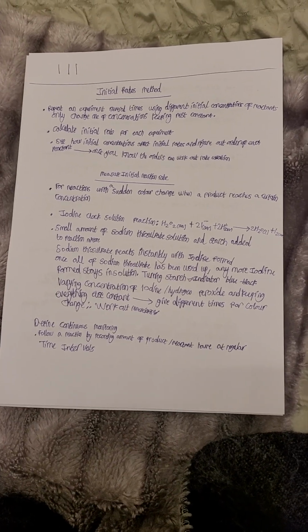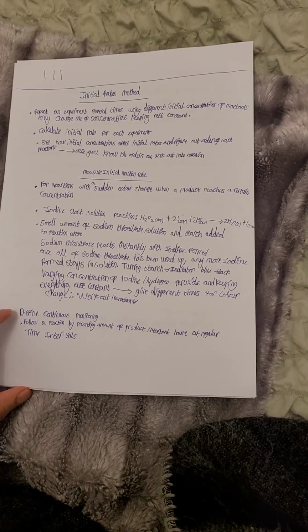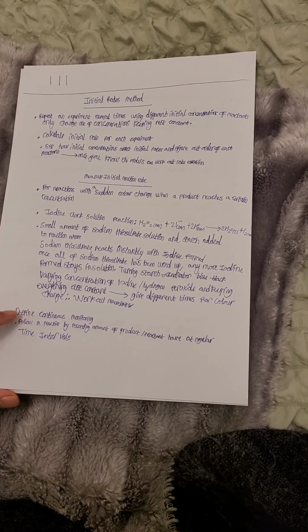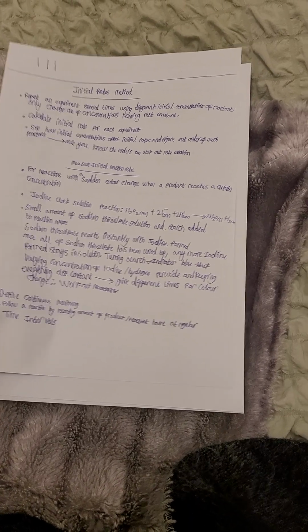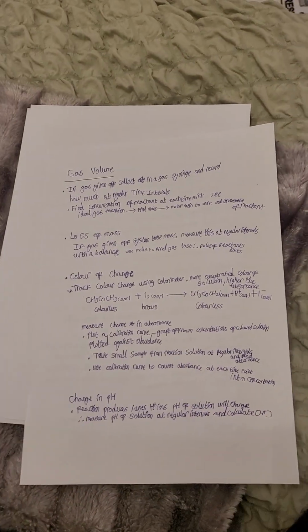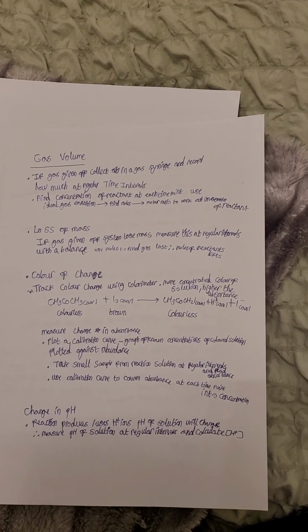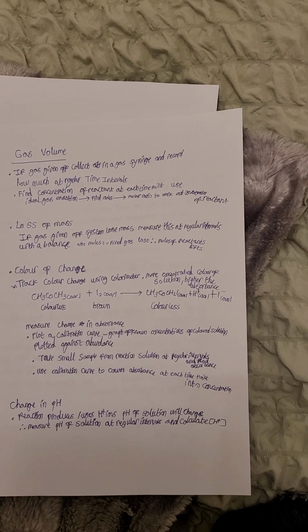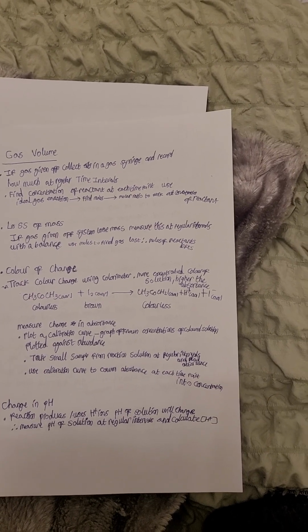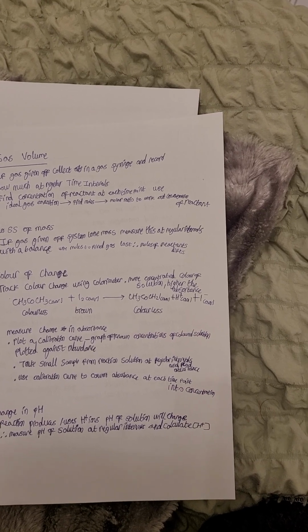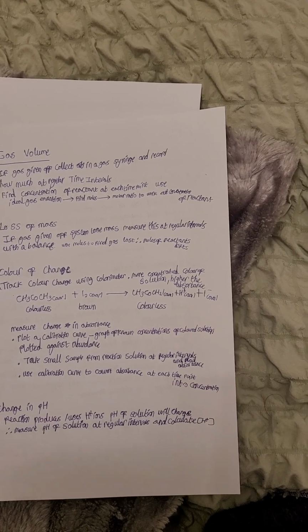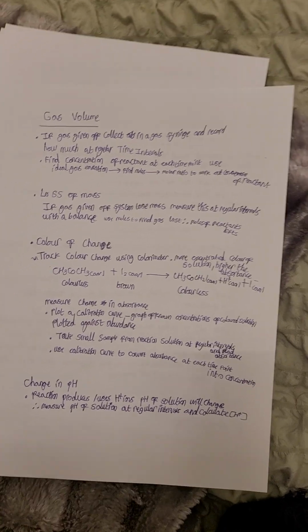Definition of continuous monitoring: following a reaction by recording the amount of product or reactant at regular time intervals. For gas volume, if the gas is given off, we can collect it in a gas syringe and record how much at regular time intervals. We want to find the concentration of the reactant at each time point. Use the ideal gas equation to find the moles, then use the mole ratio to work out the concentration of reactant.